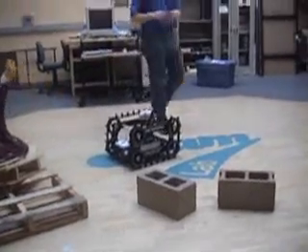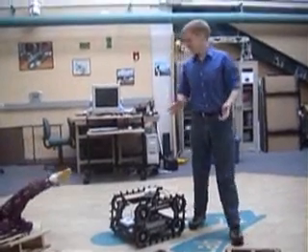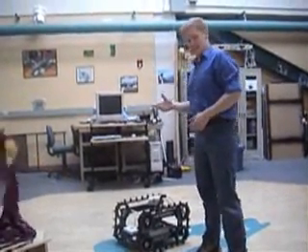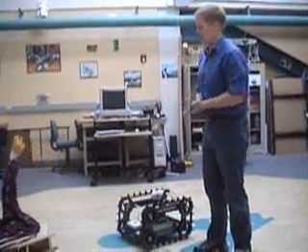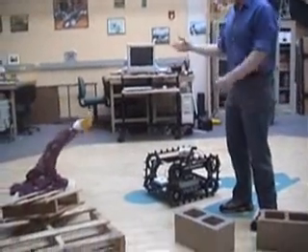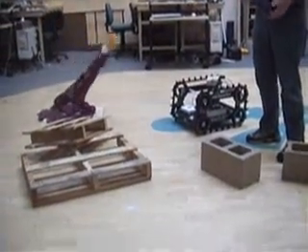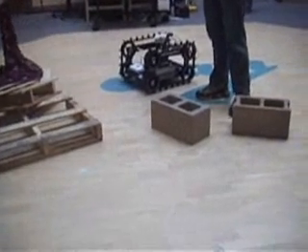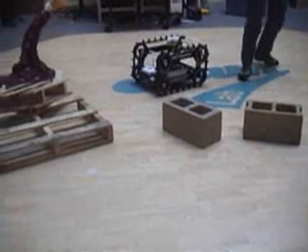So this is a very, very uncluttered, by comparison, example of what we might see in a real arena for this competition. We see a couple pallets and some cinder blocks and a simulated victim laying around, which we'll now kind of drive around and we'll see if we can find the victim.